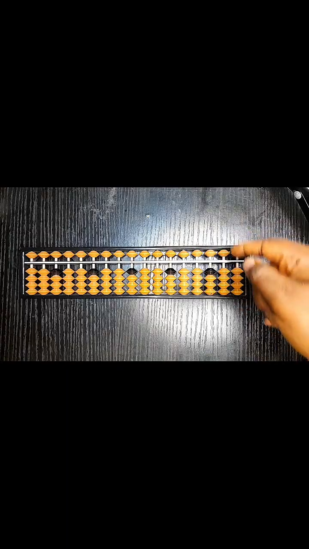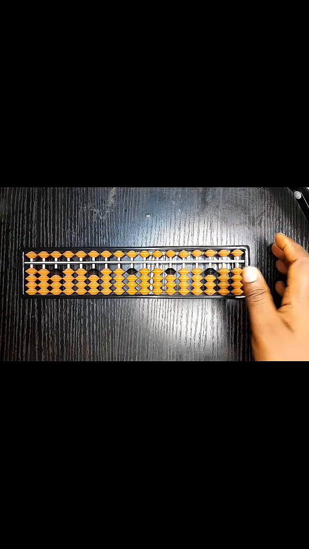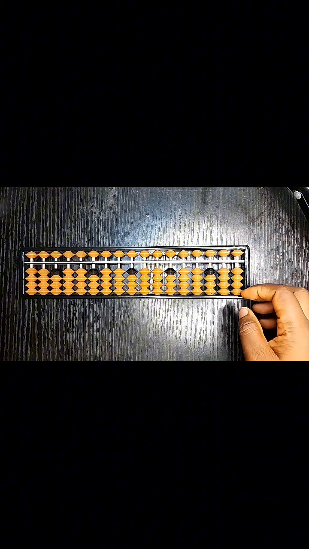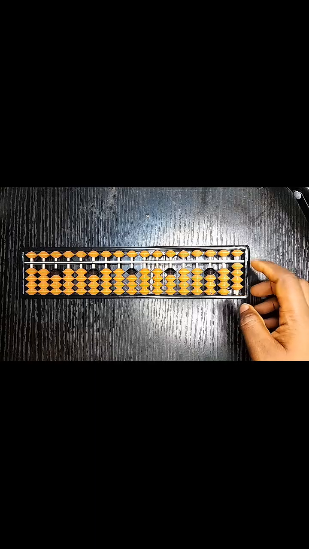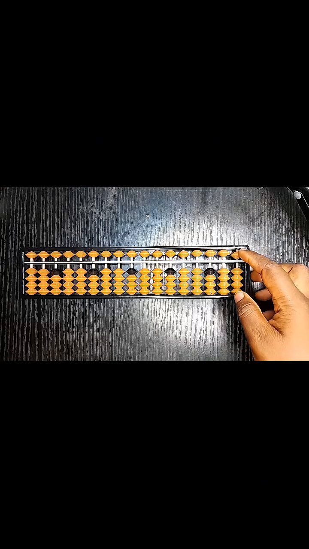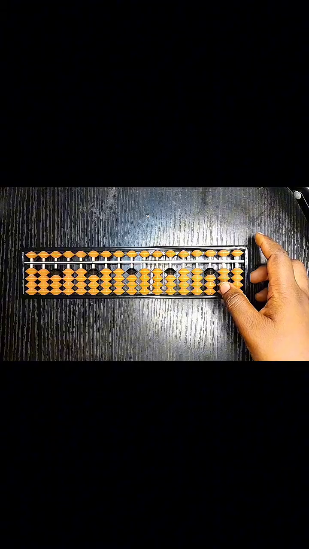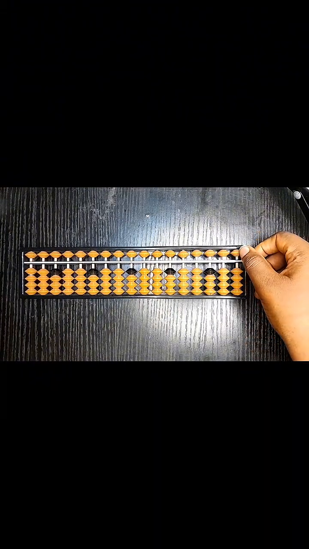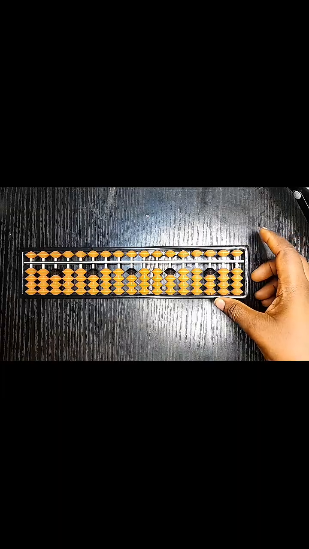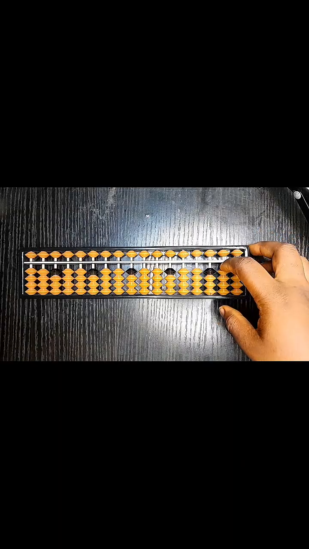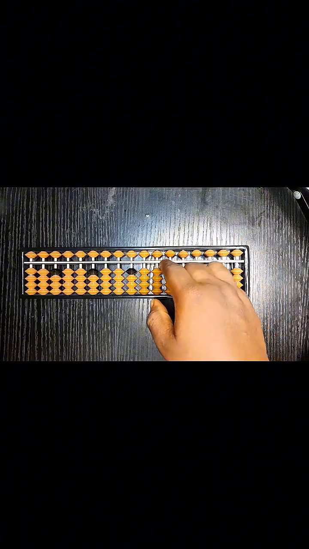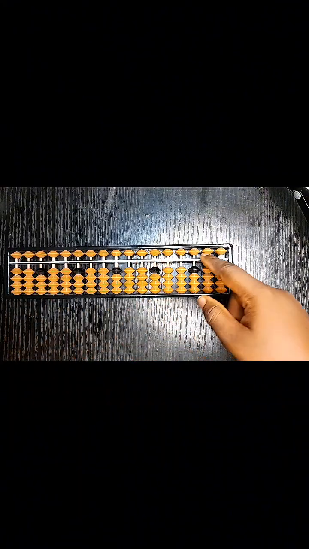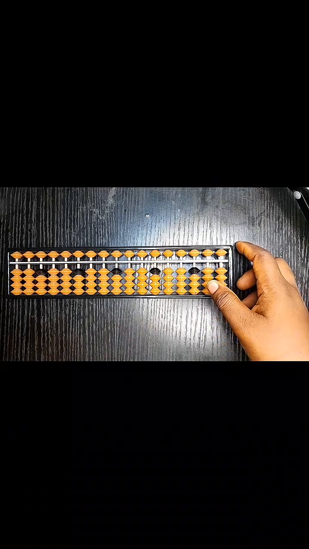The rods are where the beads lie, and our beads, as you can see, we have 4 lower beads: 1, 2, 3, 4. We have 4 lower beads and we have 1 upper bead. So for the sake of these lessons, we're going to call this lower beads and this upper beads. All right, and like I said, these are our rods, and this is our answer rod, our answer beam. I'll explain later why it's called the answer beam.